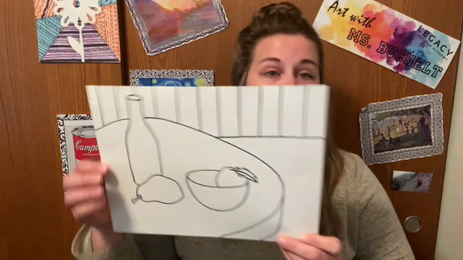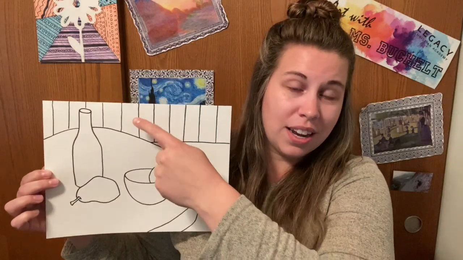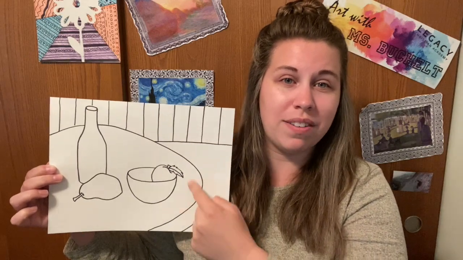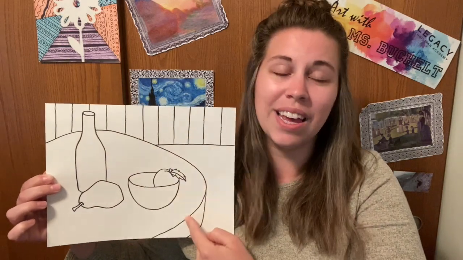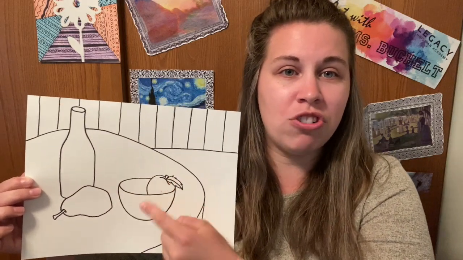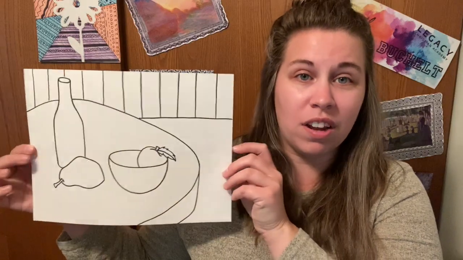When I did mine, this is how it turned out. My background needed to have these rectangles with the floor, and my table has this shape to it. Then I rolled a bottle, a pear, a peach, and a bowl to put it in. So this is how I arranged my still life.